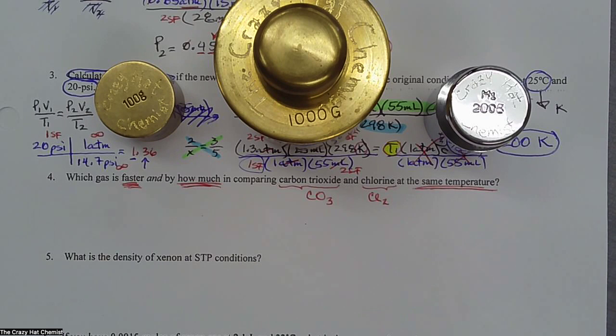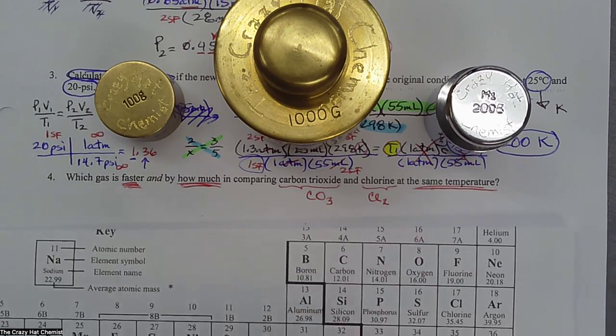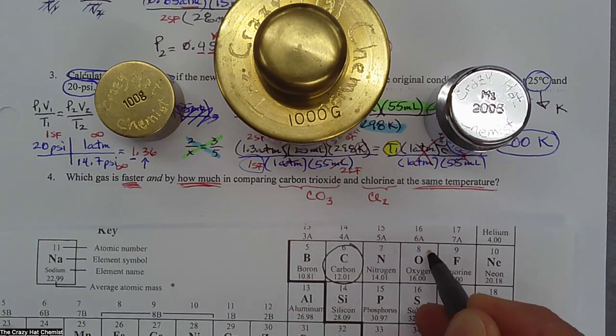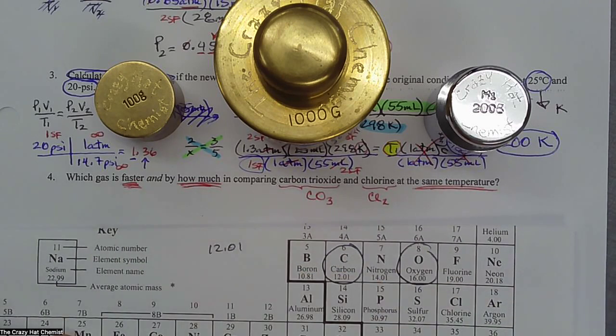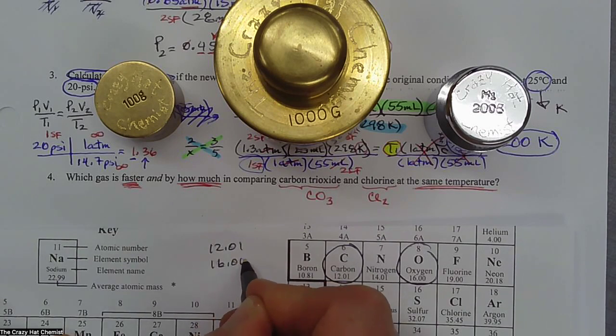So what we need to do is pull out our periodic table and get the molar mass for both carbon trioxide and chlorine. Carbon is right here. Oxygen is right here. That's 12.01 for carbon, 16.00 for oxygen.